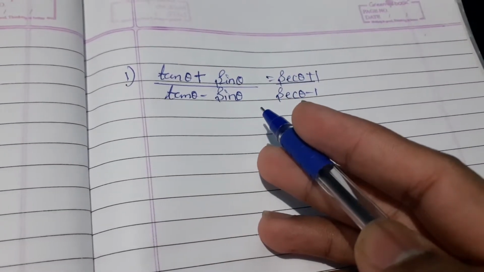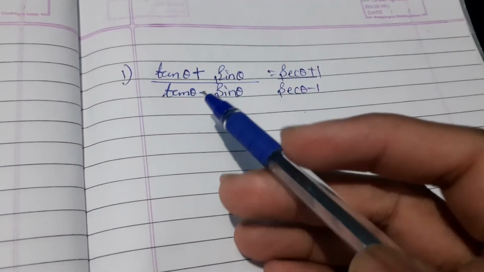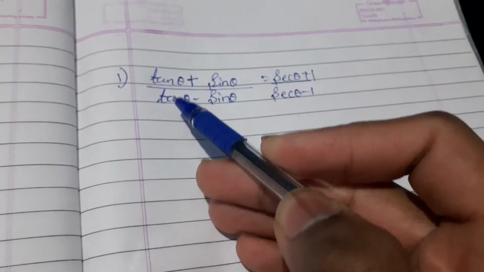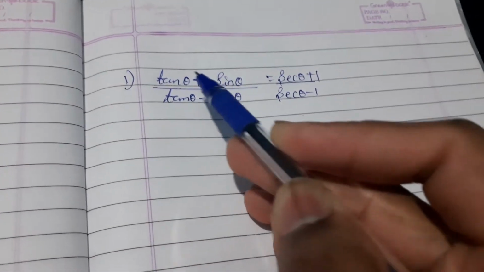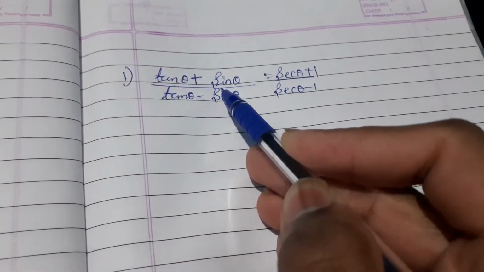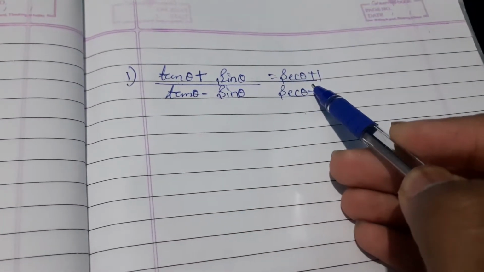It is a very important question. Okay, moving on to the question, we have to find out from these two trigonometric ratios, tan and sine. If we do from tan and sine, we should get the answer secant theta.